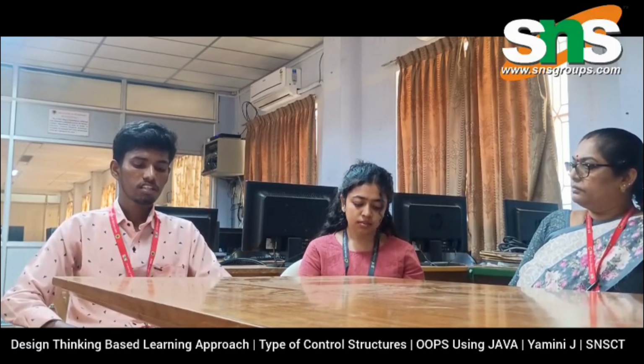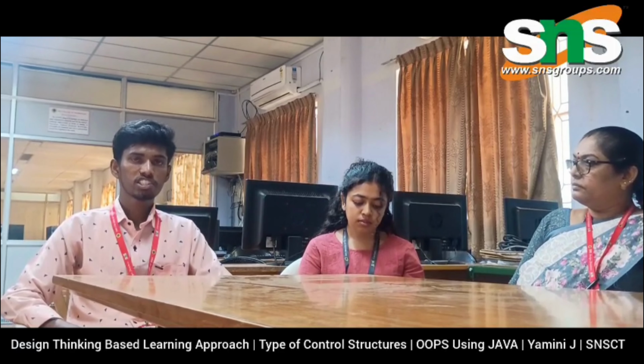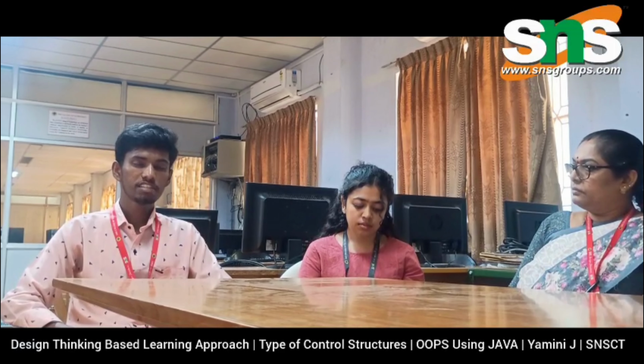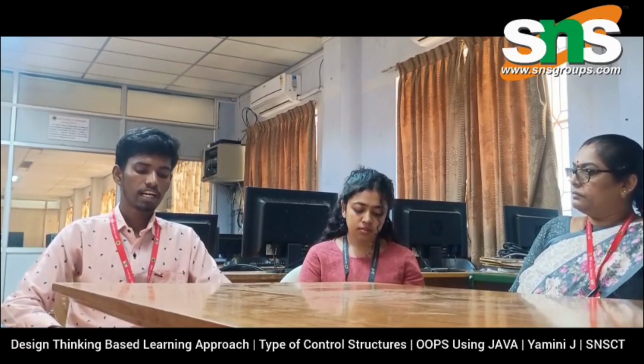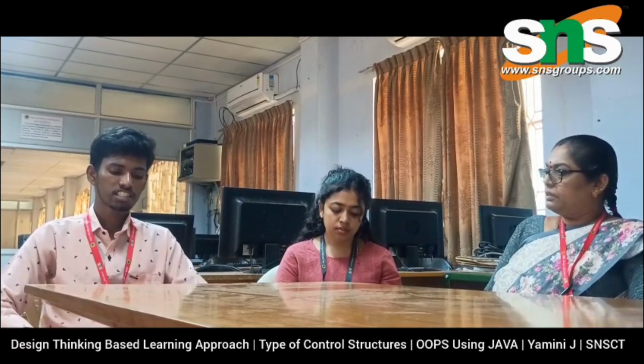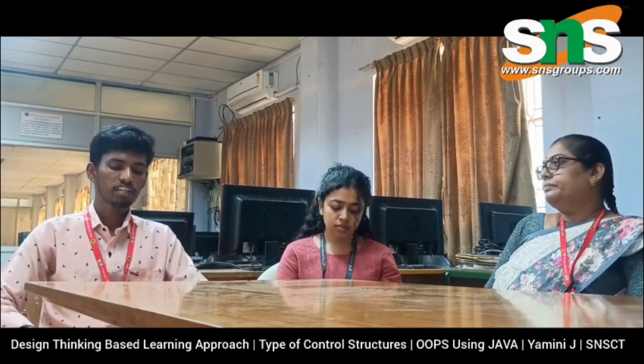In conclusion, control structures are very important in Java programming. They help in decision making, looping, and controlling program execution efficiently. Understanding control structures is essential for writing effective Java programs.